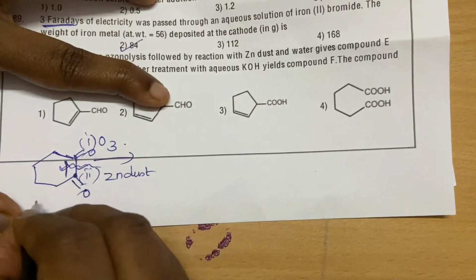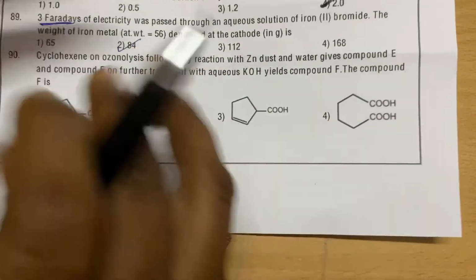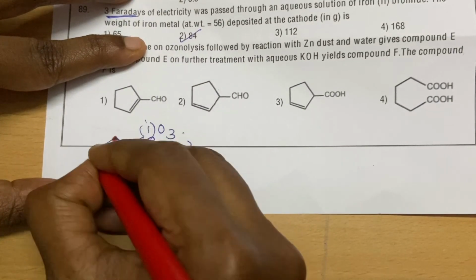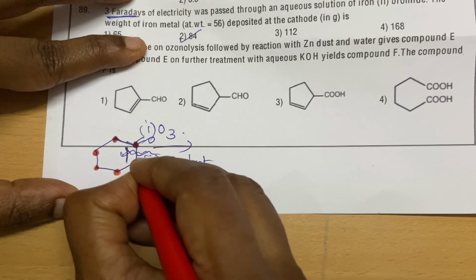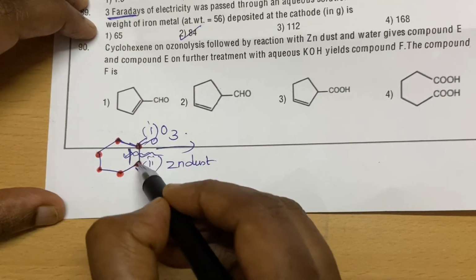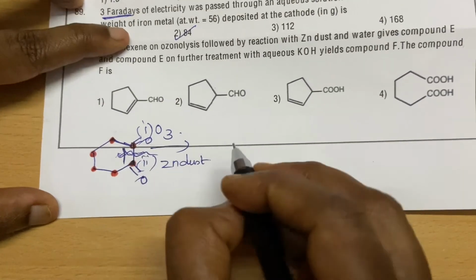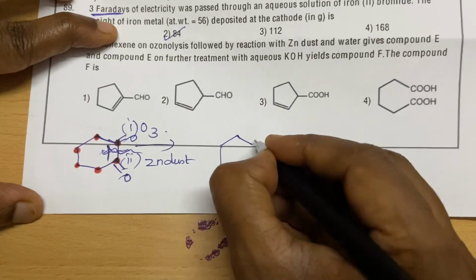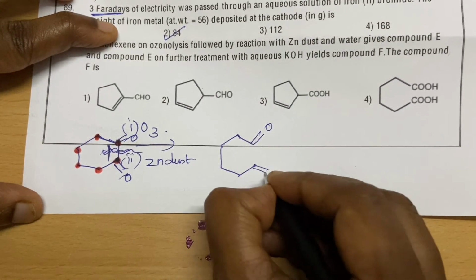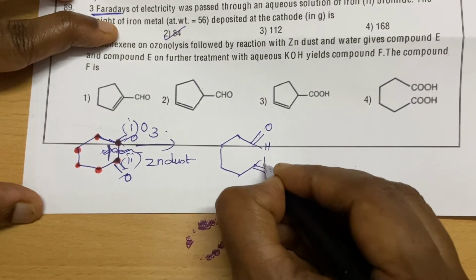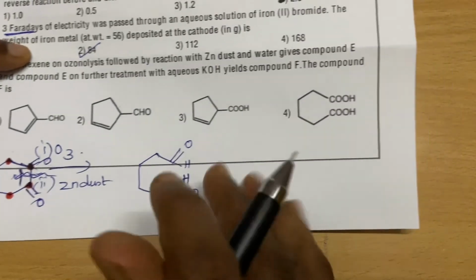So you have to write the rest of the things. There is no carbon loss: there is 1 carbon, 2 carbon, 3 carbon, 4 carbon, 5 carbon, 6 carbon. Those will be retained. Only the connectivity between these 2 carbons will be broken. I'm rewriting as it is. You will get a carbonyl here, and one hydrogen was already there. So you will get a dialdehyde first.